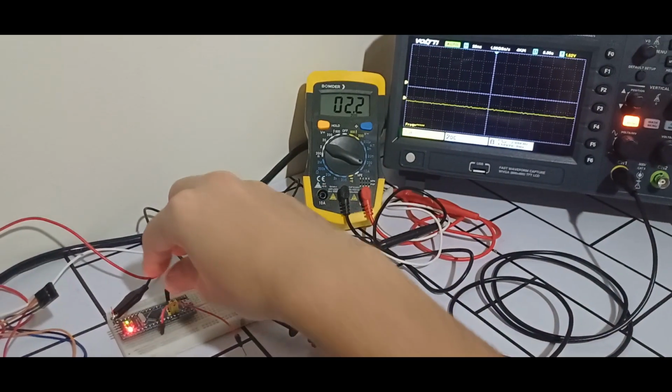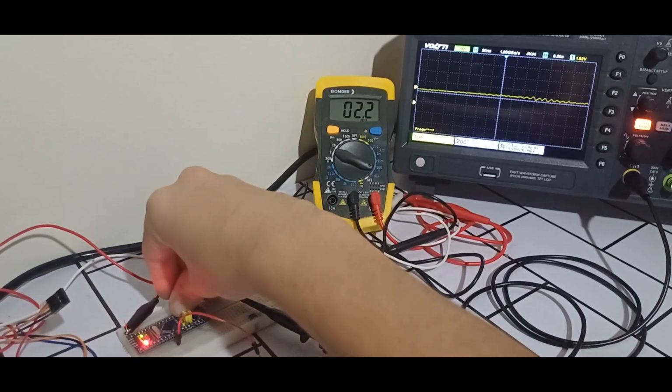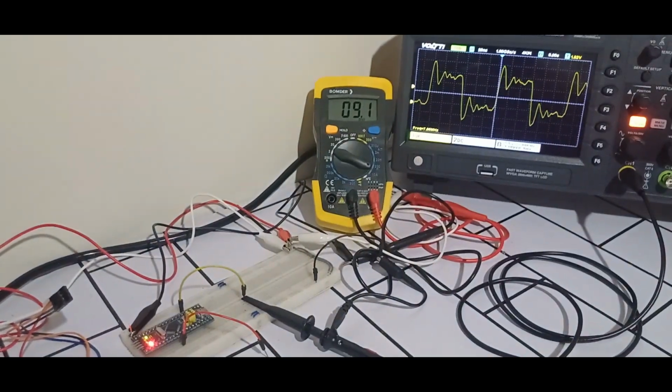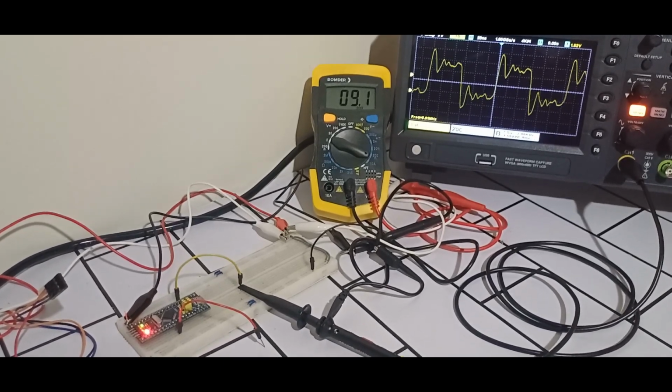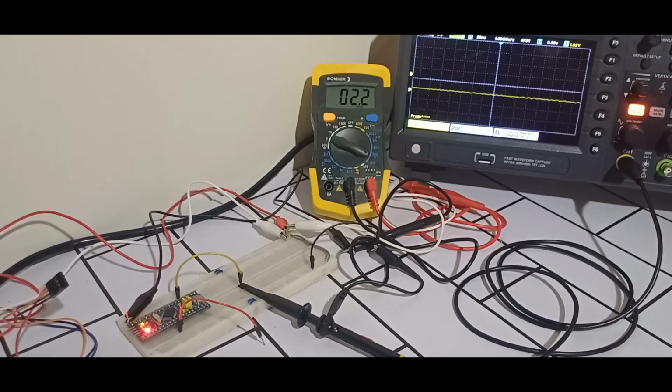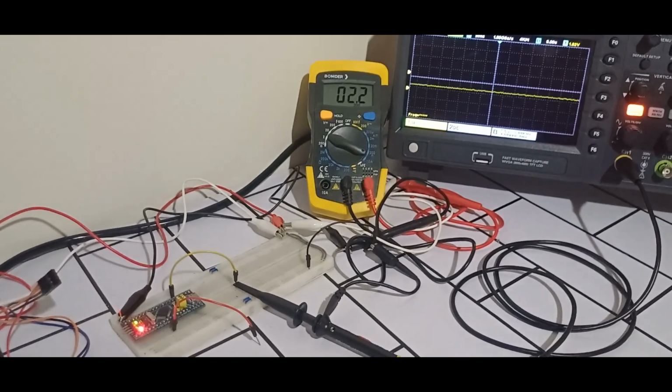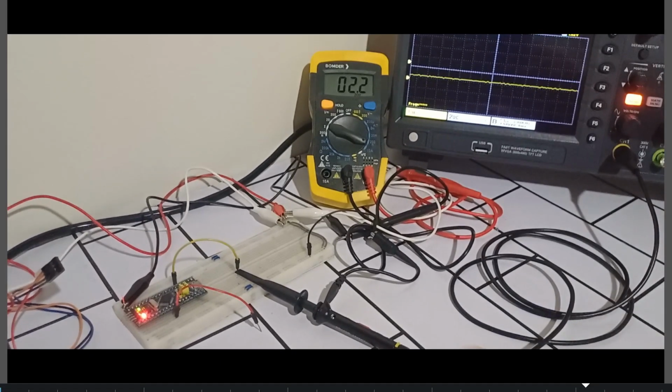So after resetting the MCU, it starts drawing around 9 milliamps as we saw before, and after some time it will enter the standby mode, drawing the lowest current we have seen so far, because all the clock sources and all the peripherals are disabled, as well as the data in the SRAM.